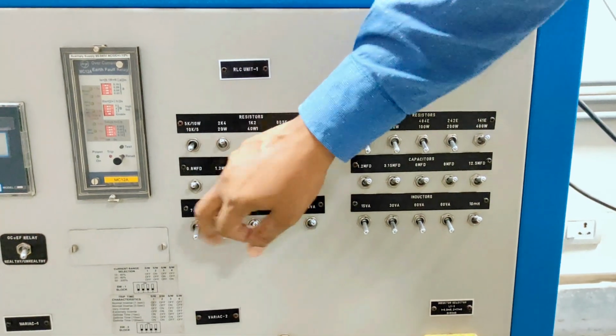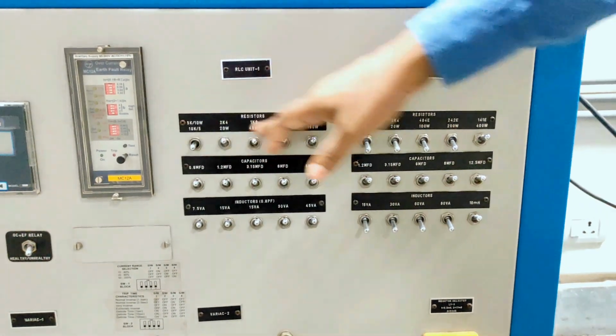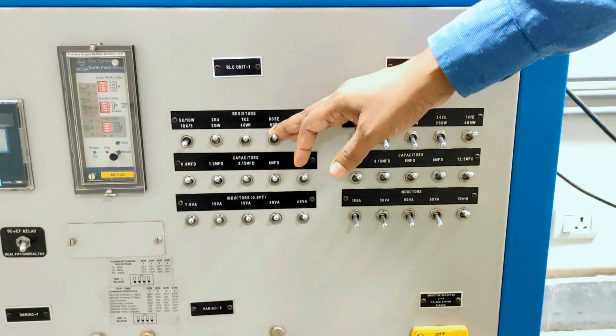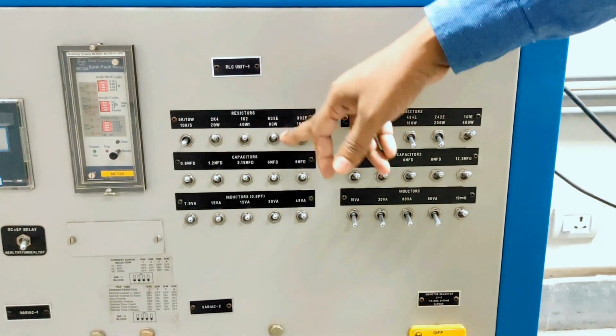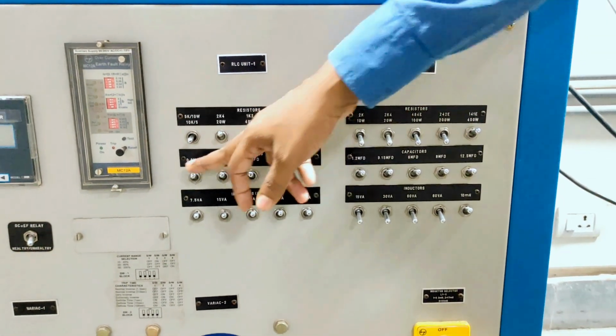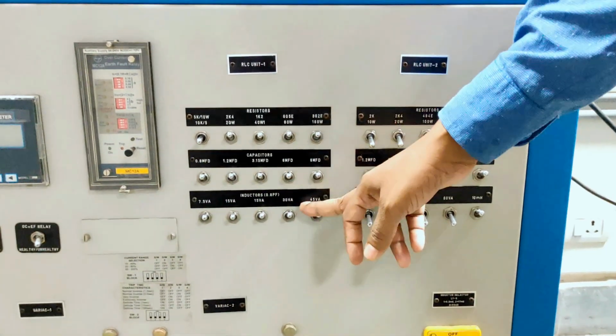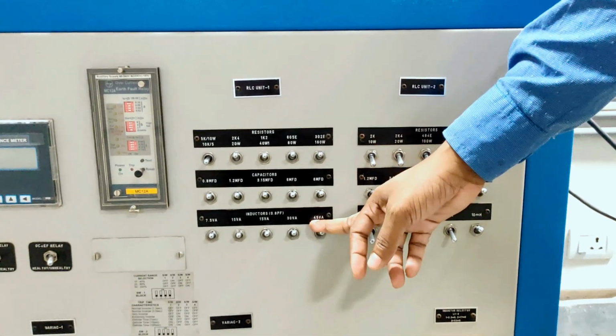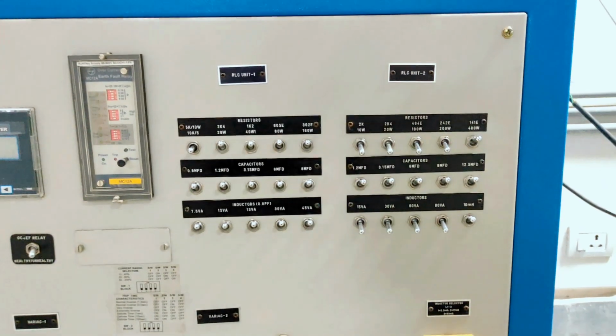If we make this switch to the off position, then all are off. Accordingly, as per our requirement, we will turn on the R, we will turn on the L, we will turn on the C to apply the desired amount of reactive power.